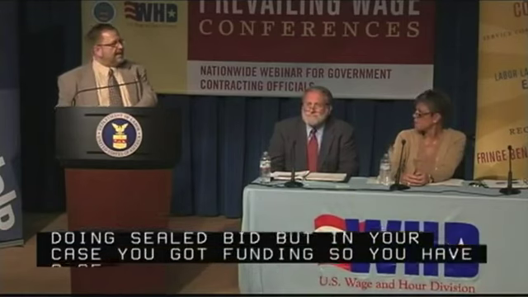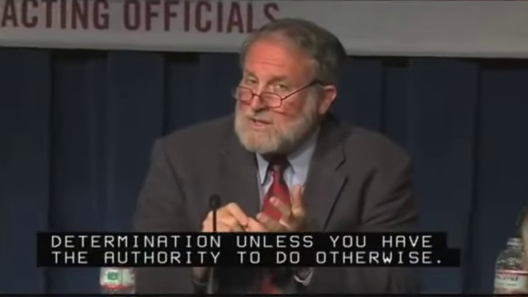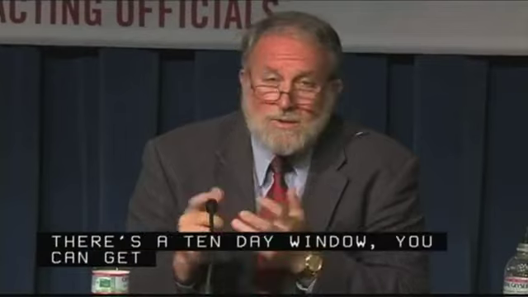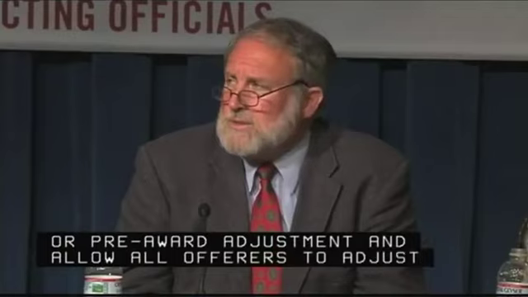So is there a time frame between the selection of the wage determination in a competitively bid environment until the contract is actually awarded, an obligation to include a new wage determination at a particular time? You have to have the updated wage determination unless you have authority to do otherwise. There's that 10-day window. You can get a 90-day extension from the Department of Labor, or you have to do some kind of a post-award adjustment or pre-award adjustment and allow all offerors to adjust their bids accordingly. So those are the only options I can see.